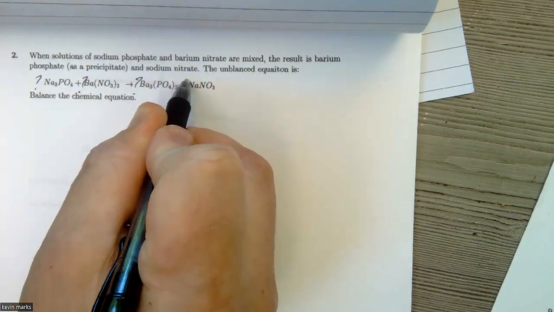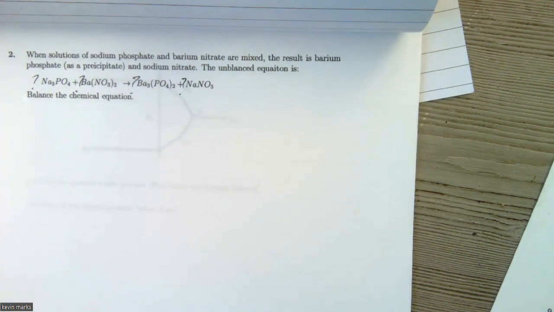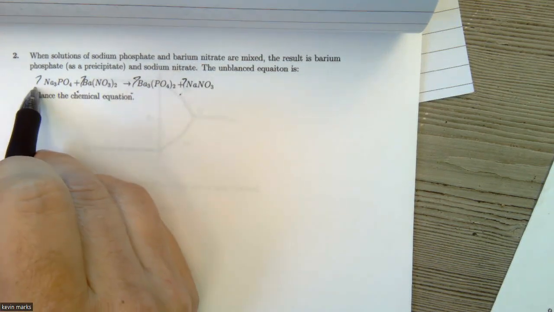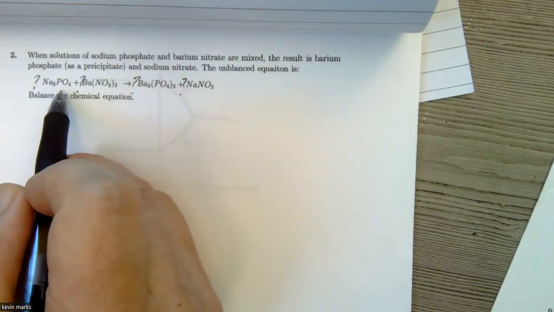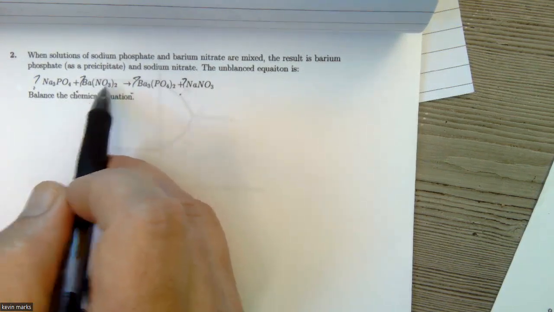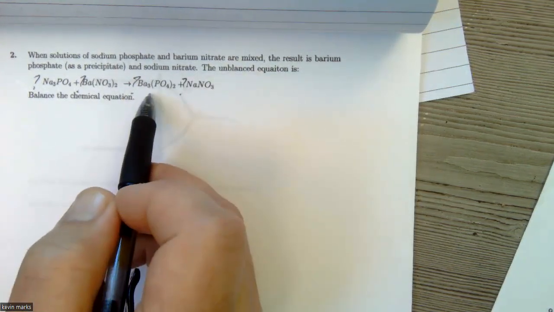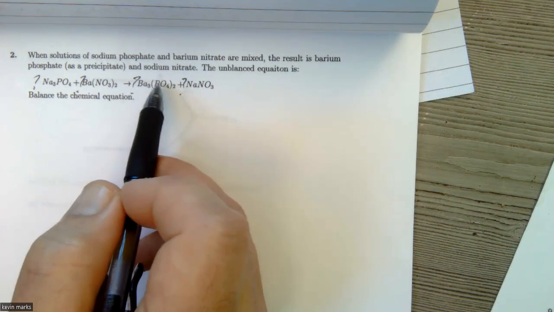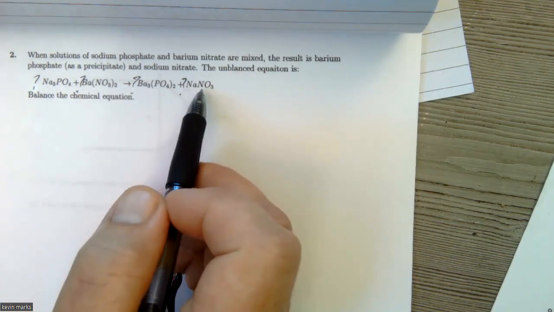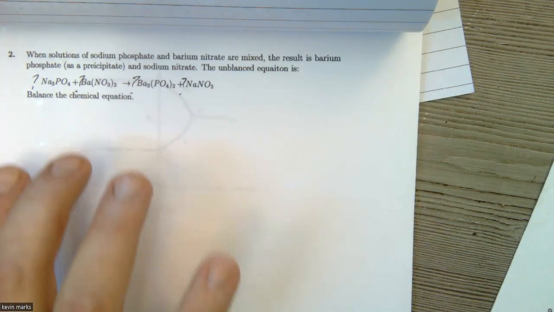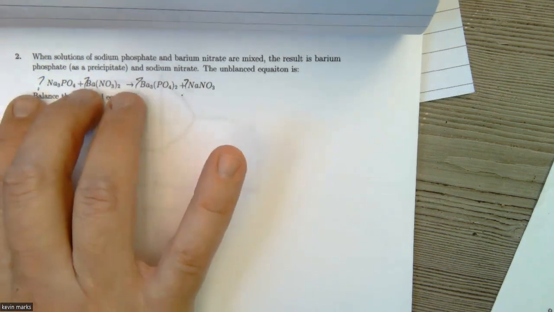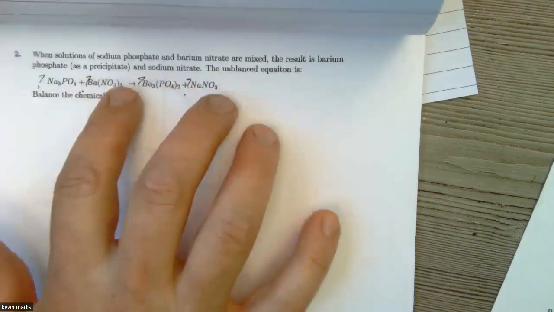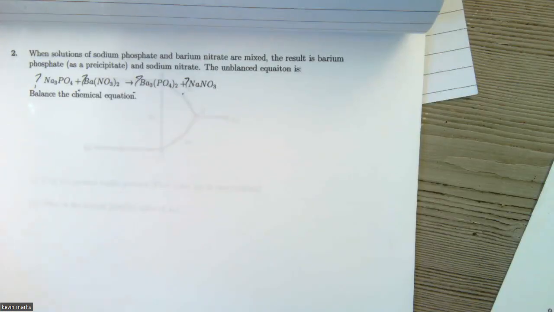So there would have to be some number out front of these. So many molecules of this sodium phosphate plus so many molecules of this barium nitrate would turn into so many molecules of this barium phosphate and so many molecules of this sodium nitrate. So what we've got to figure out is how many of each one of these 4 molecules would need to be there so that everything balances.